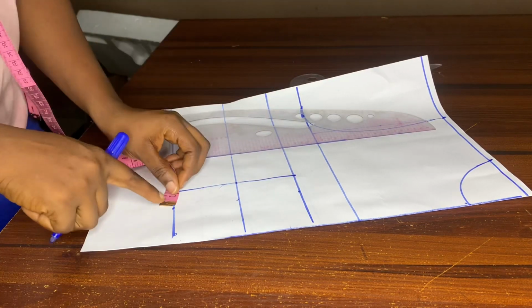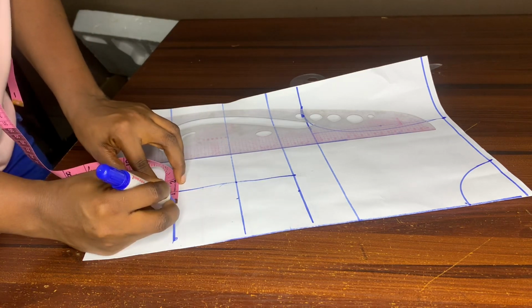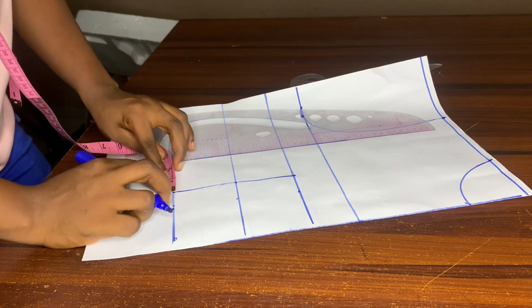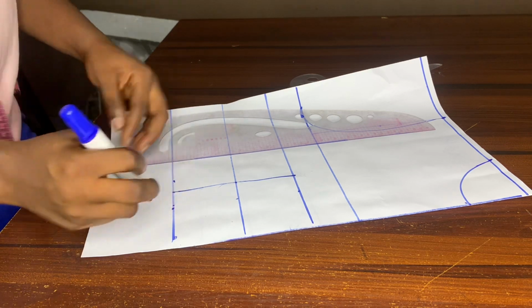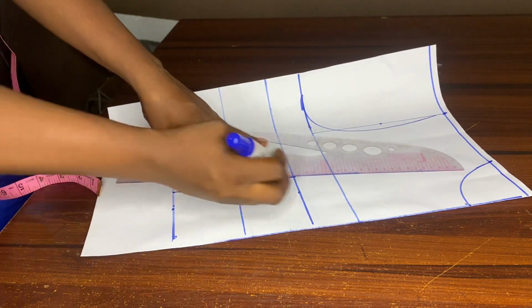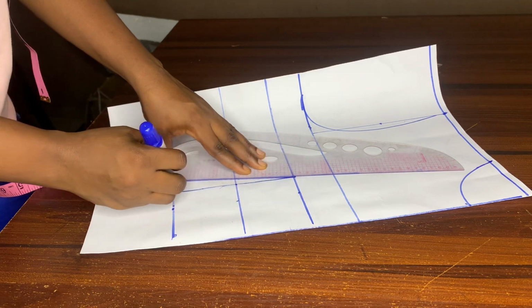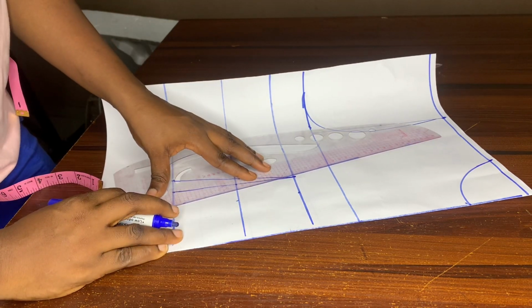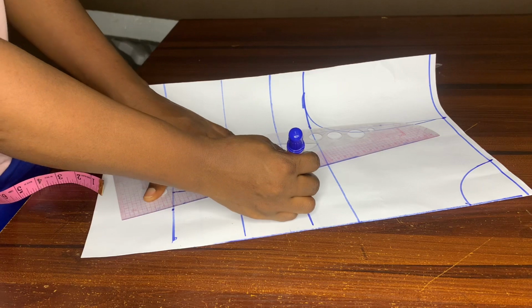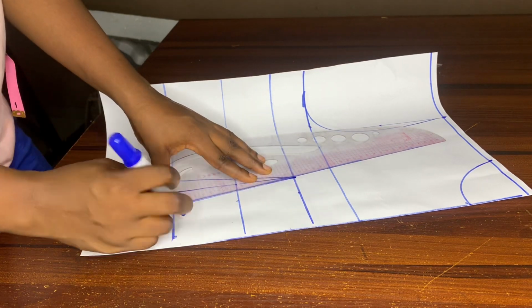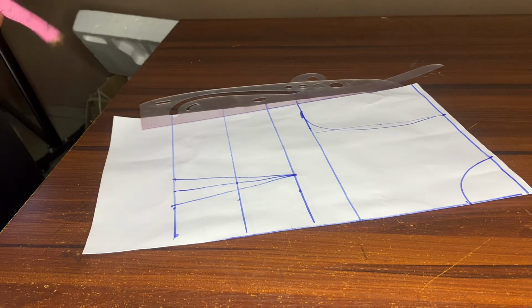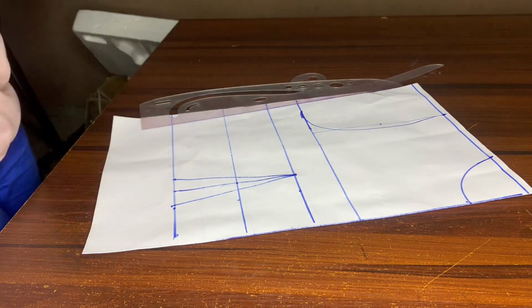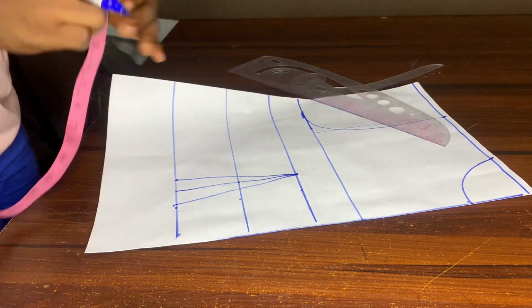From there, I will take 1 inch this side and 1 inch this side. Connect them to my bust point. Now we have formed our dart. Now let's take our round measurement.